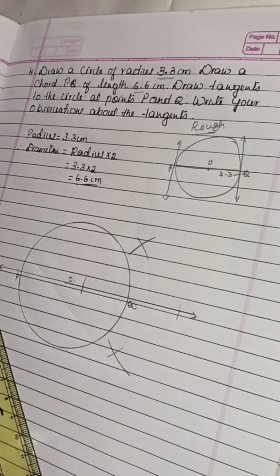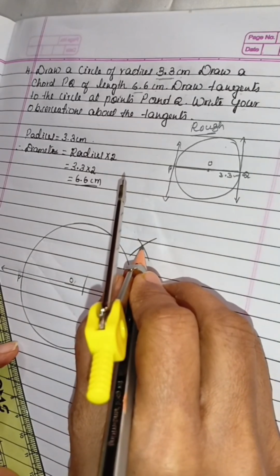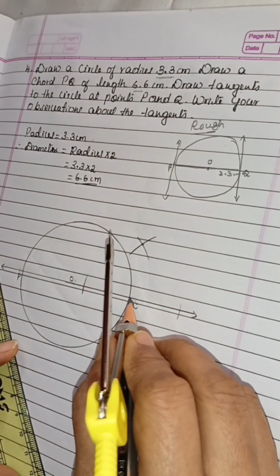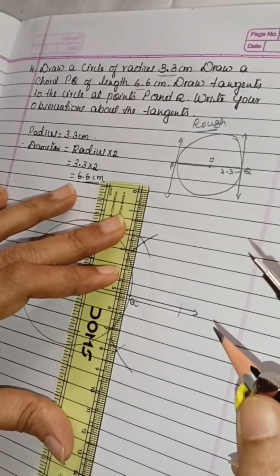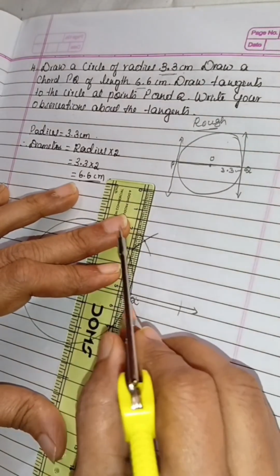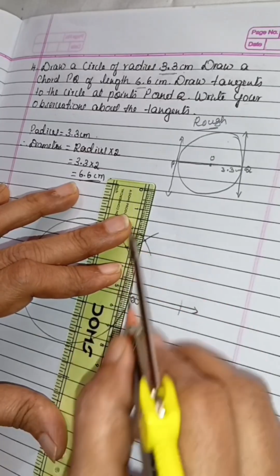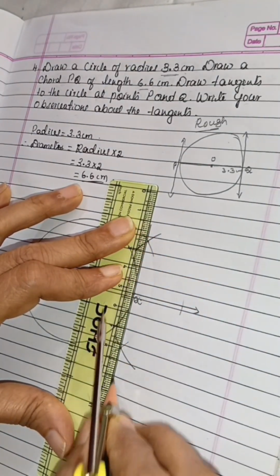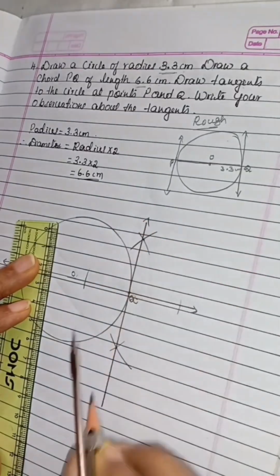Here one arc. Join, this is the intersection point. Here one point, here one point, and this is the point on the circumference of the circle. Join these points with point Q. This is our tangent at point Q.